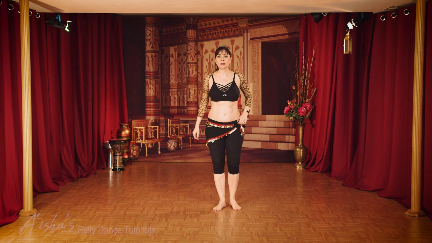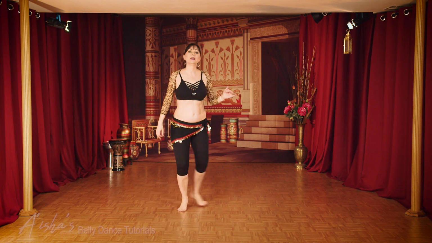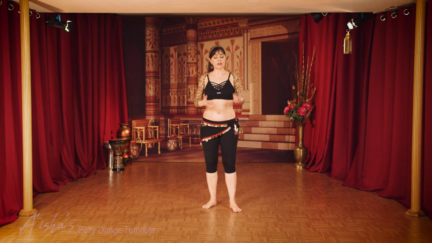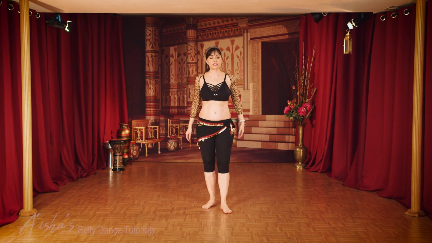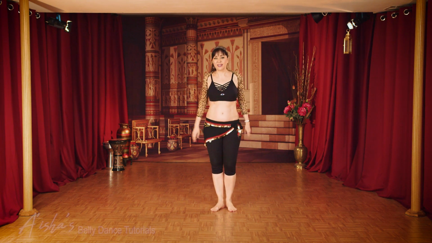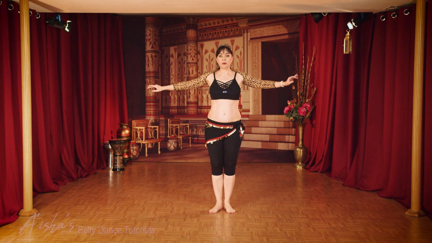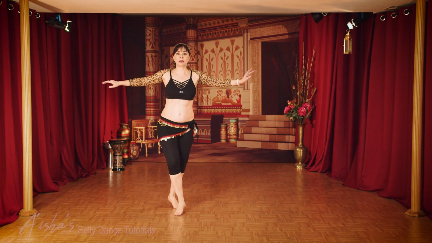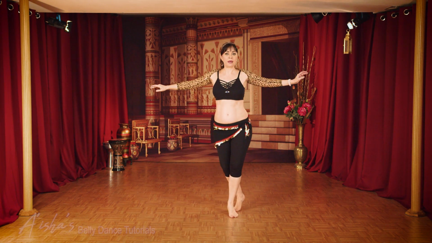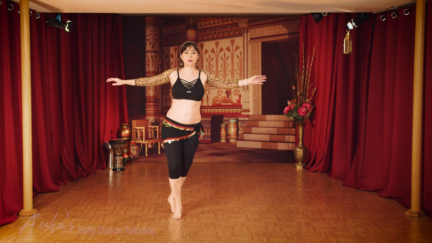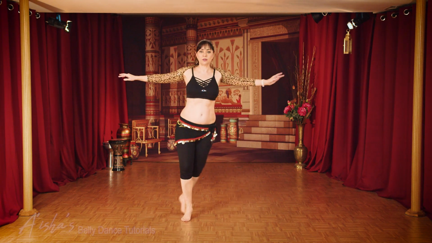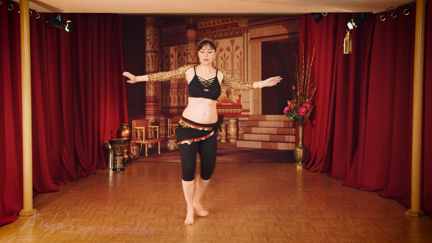So that's one way. Another way is actually to step side. And this is a variation of just going forward. Sometimes you don't want to create a traveling pattern. You want to be in place, and that's okay. Then we're gonna go step, back, step, step, back, step. 1, 2, 3, 1, 2, 3, 1, 2, 3.